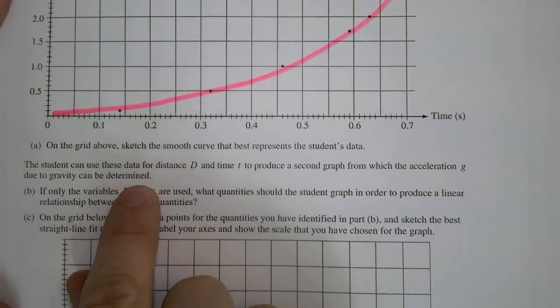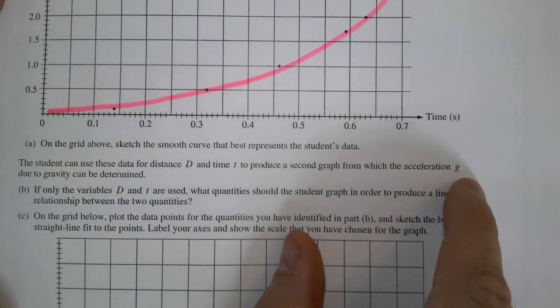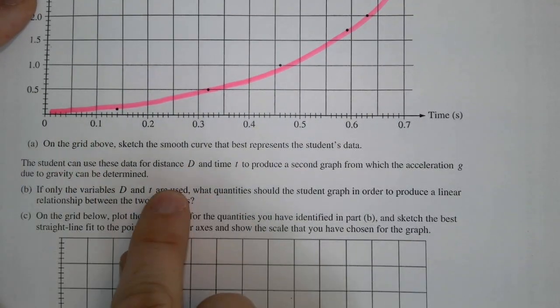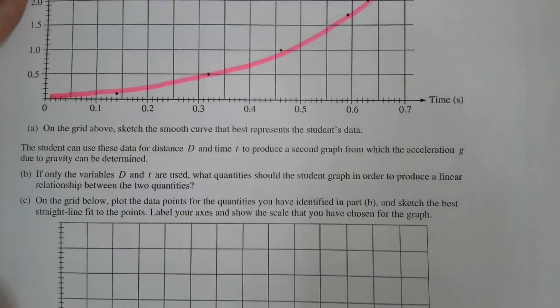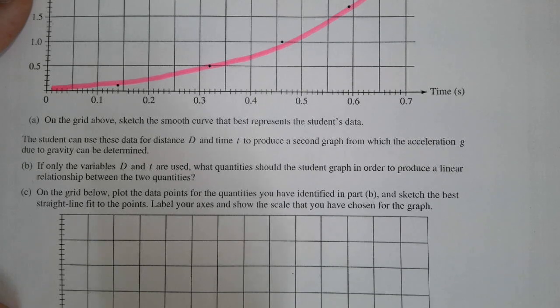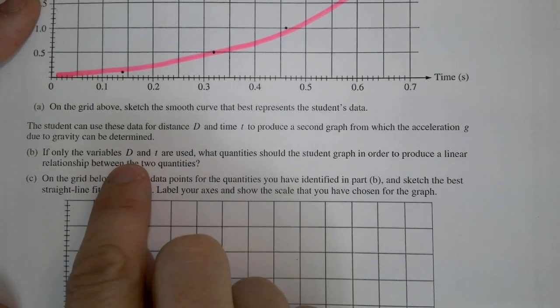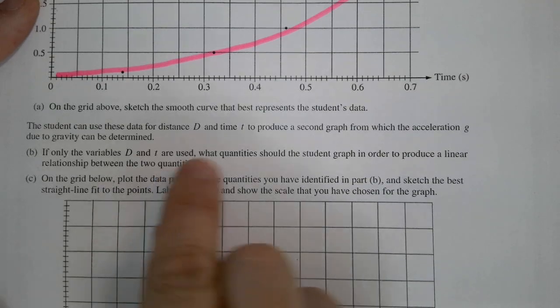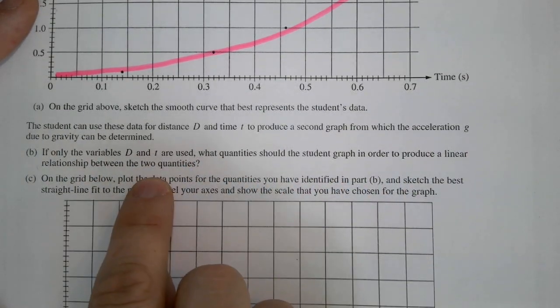The student can use this data for the distance and time to produce a second graph for which the acceleration due to gravity can be determined. And we want to find gravity. What you want to find typically is either going to be the slope or it is going to be the y-intercept. If only variables d and t were used, what quantity should the student graph in order to produce a linear relationship between the two quantities?